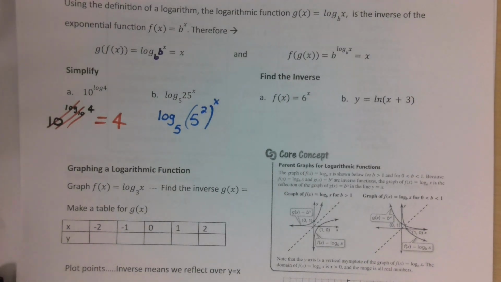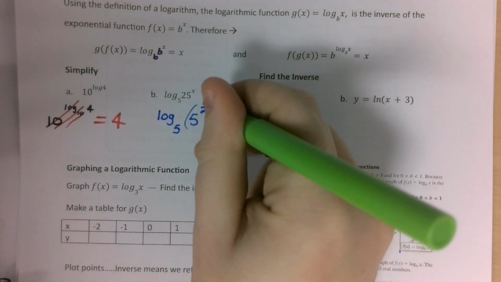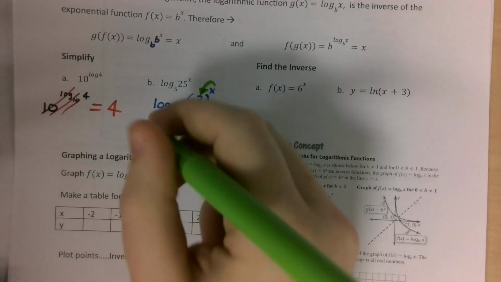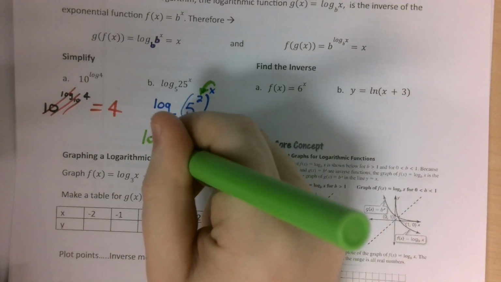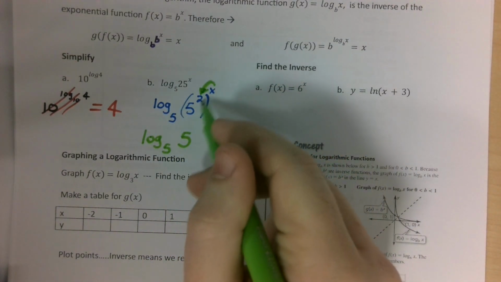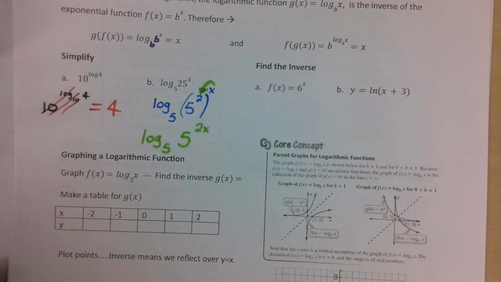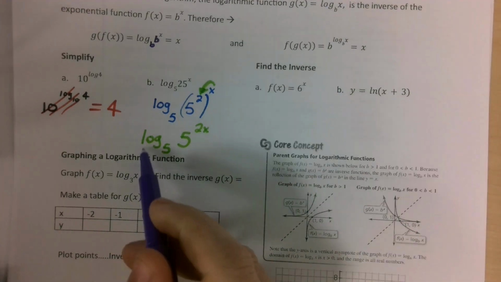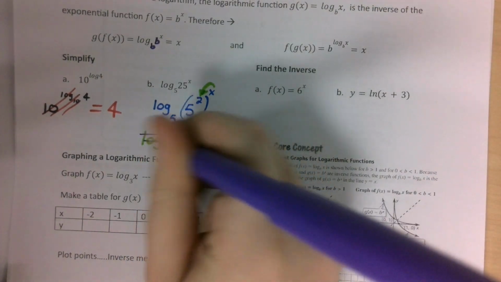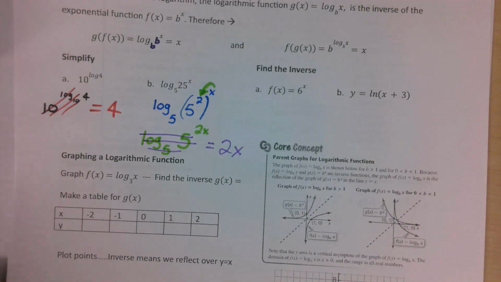And wait a second. Isn't this kind of a familiar rule? We have a power of a power here. What do we do with a power of a power but distribute it? What we'd be left with, everybody, is log base 5 of 5 to the... Whenever you have an exponent to an exponent, you multiply them. This is to the 2x power. And now we have something that can cancel out. A log with a base 5 and the base 5 of our argument cancel each other out. We're just left with 2x. Done.